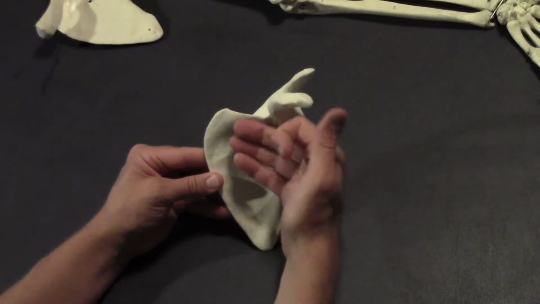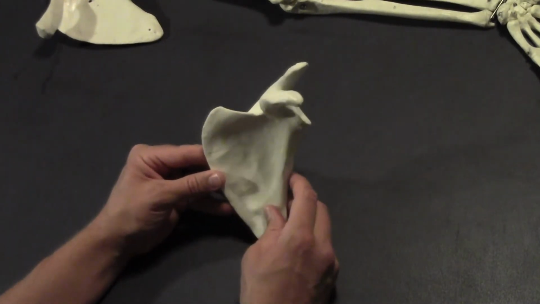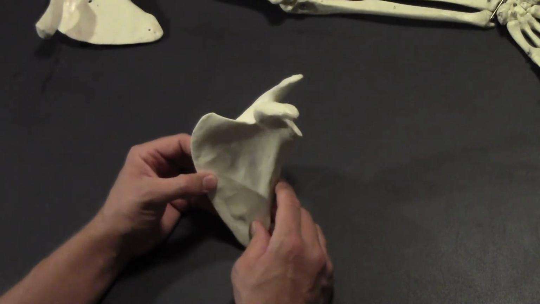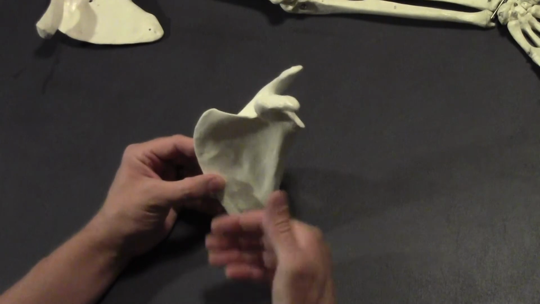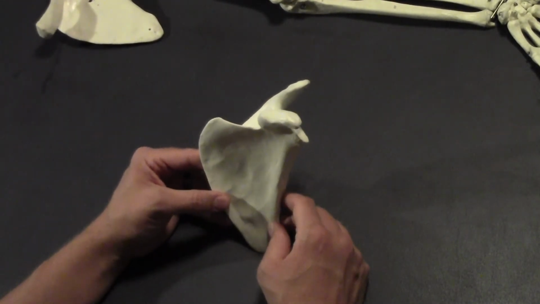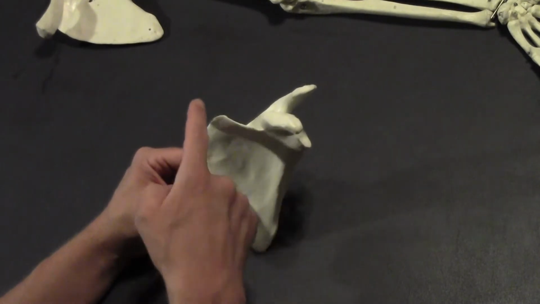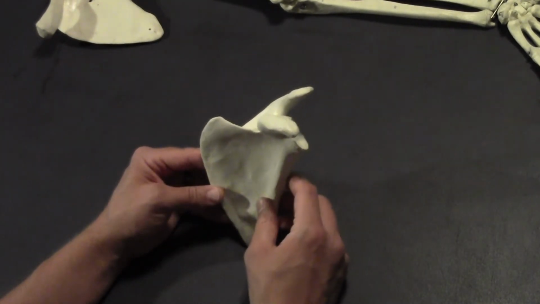I can confirm it by looking at this nice smooth subscapular surface that I know faces anteriorly on the body. So I've got superior and inferior, I've got anterior and posterior figured out. So now I need to know medial and lateral. And there's two sides here, right? Medial and lateral, or medial and lateral, we don't know yet.